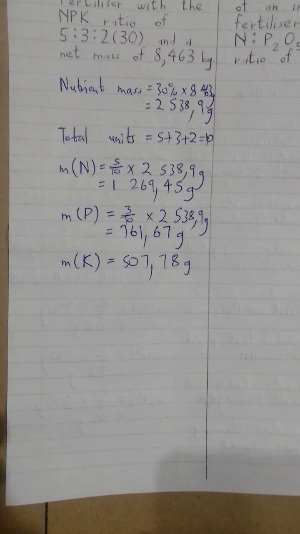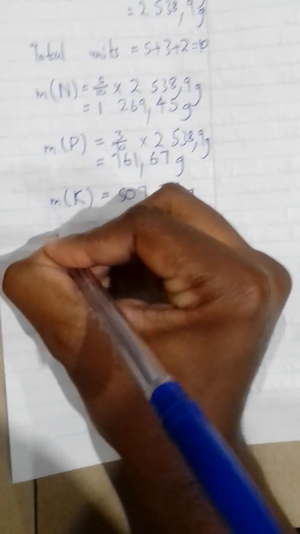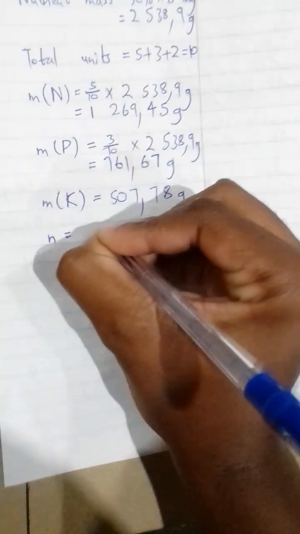Right? But these are the masses, right? And remember the formula, number of moles is mass over molar mass. You can use a table to simplify this.